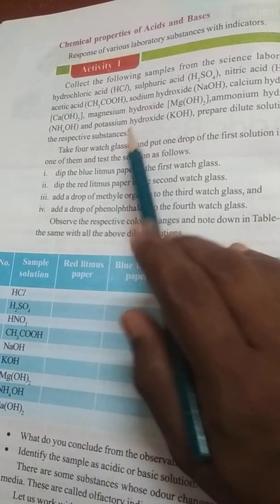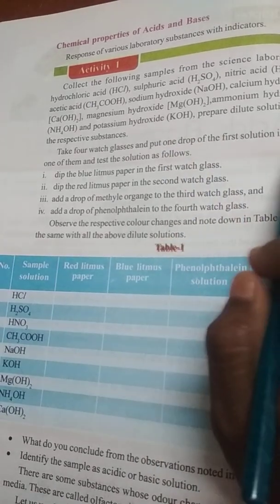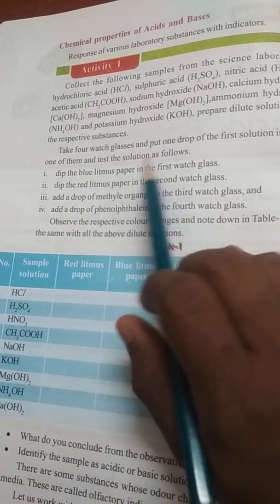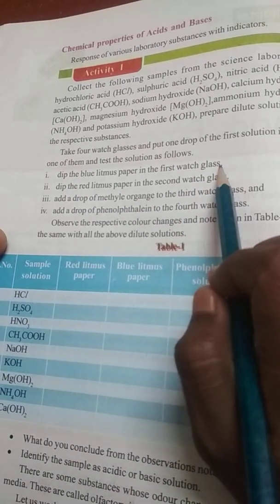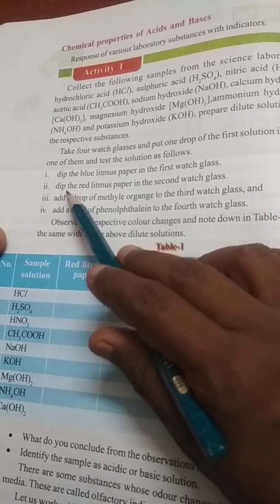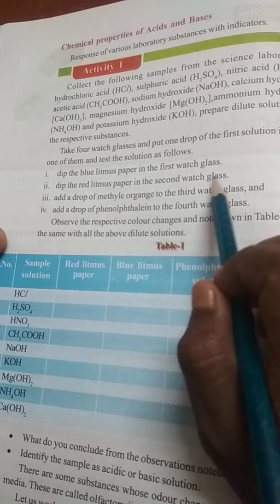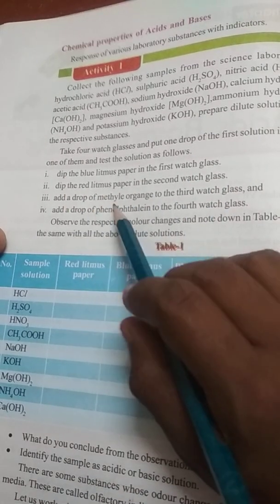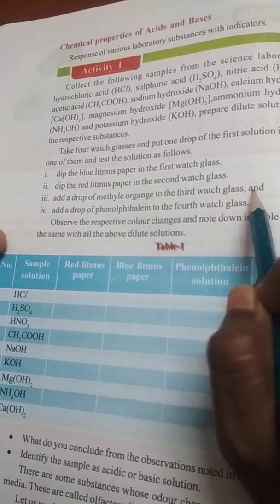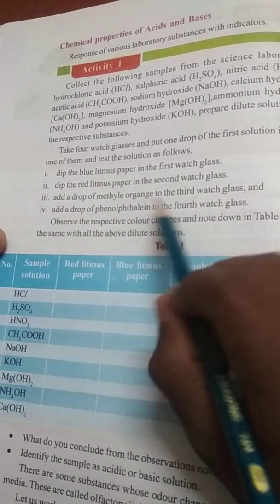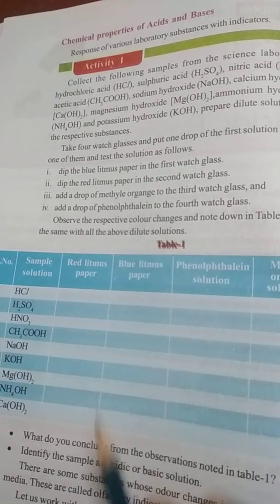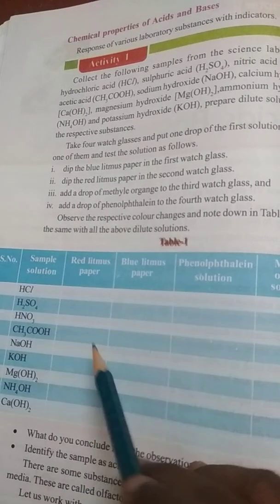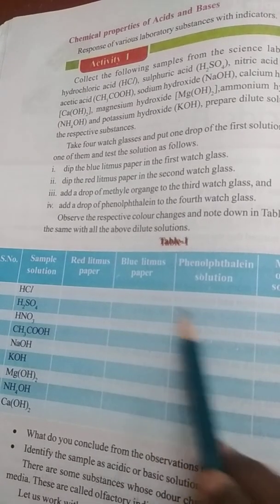Take 4 watch glasses and put 1 drop of the first solution in each one of them and test the solution as follows. Dip the blue litmus paper in the first watch glass. Dip the red litmus paper in the second watch glass. Add a drop of methyl orange to the third watch glass and add a drop of phenolphthalein to the fourth watch glass, and observe the color changes here. Okay, and note down in this box.